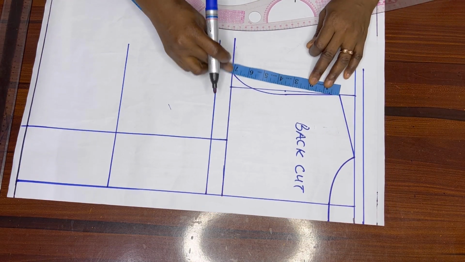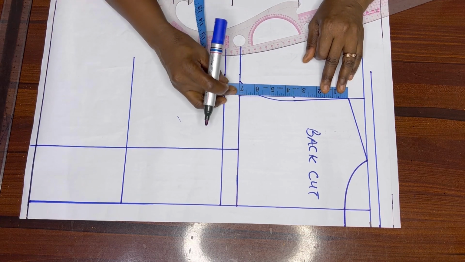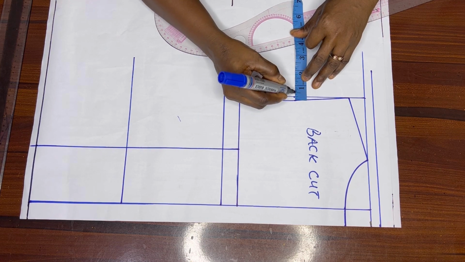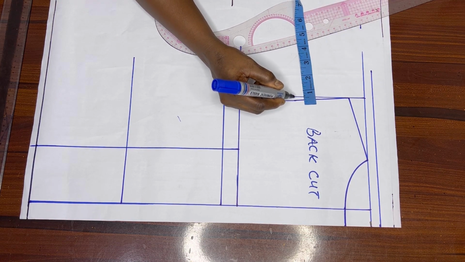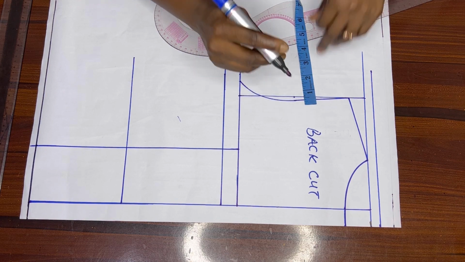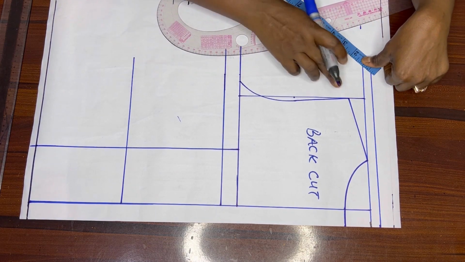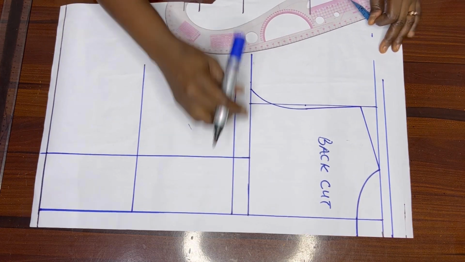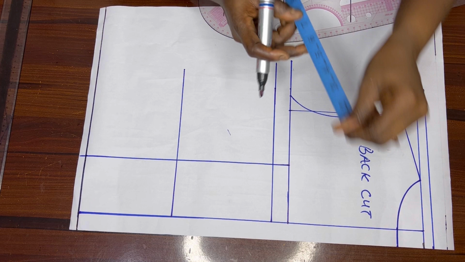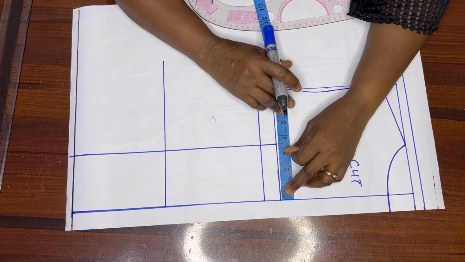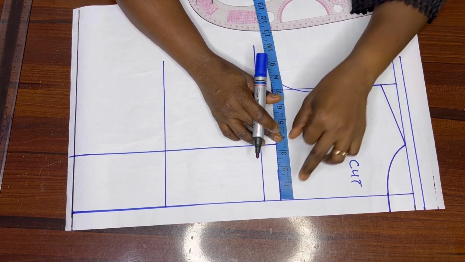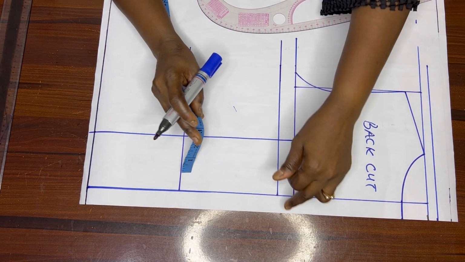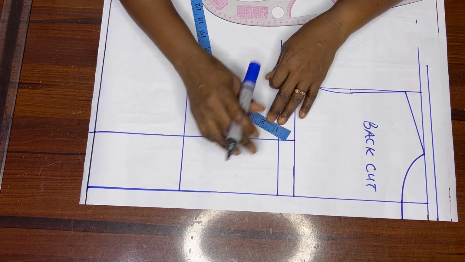For the armhole line, I get the midpoint of this, which is 3.5. On it, I come inward with a quarter. For the front, we entered with 3/4, and I connect it to my bust measurement, which is 8 inches. This is my bust span, 7 inches divided by 2 gives me 3.5. I get it here and rule it down. This is my bust point line.